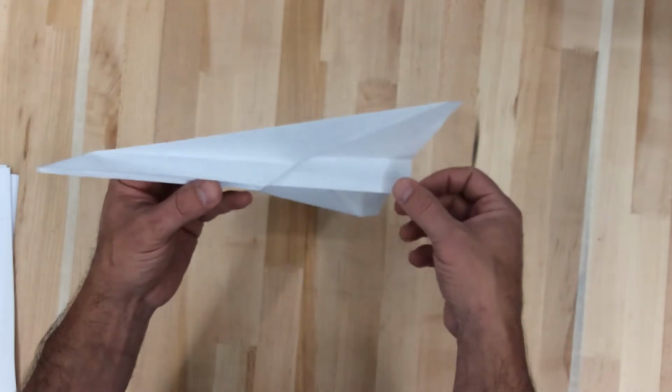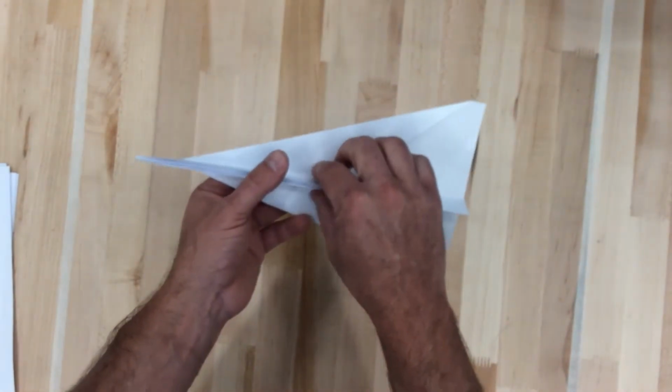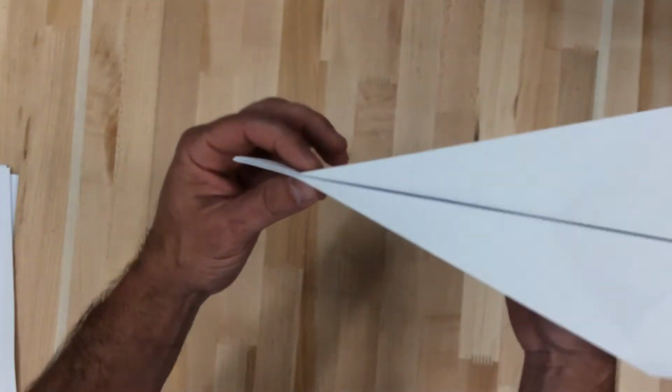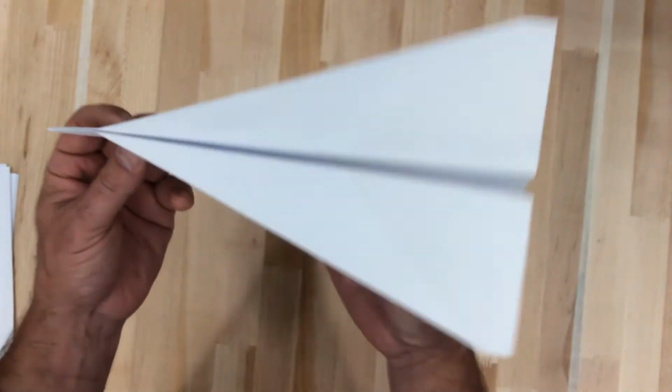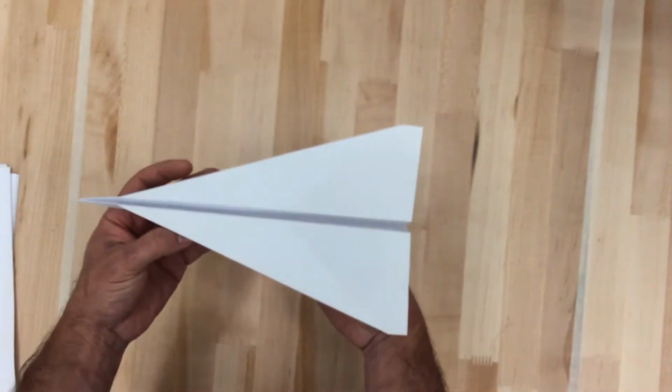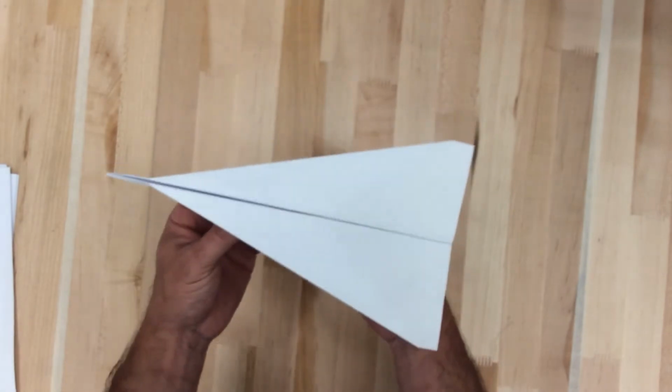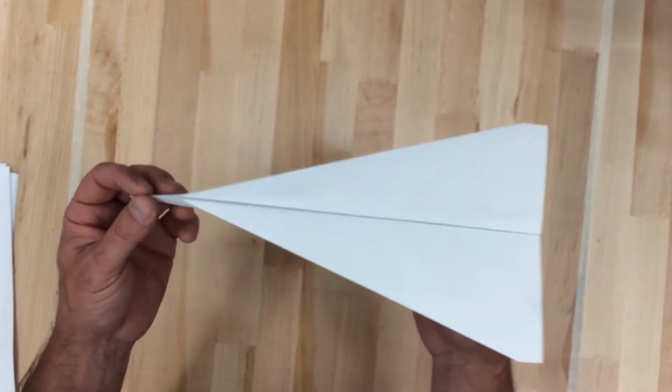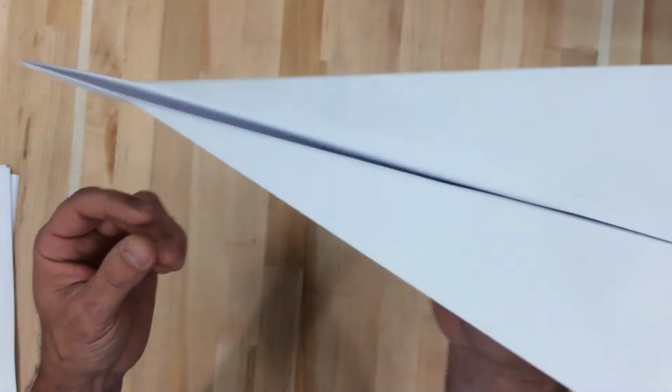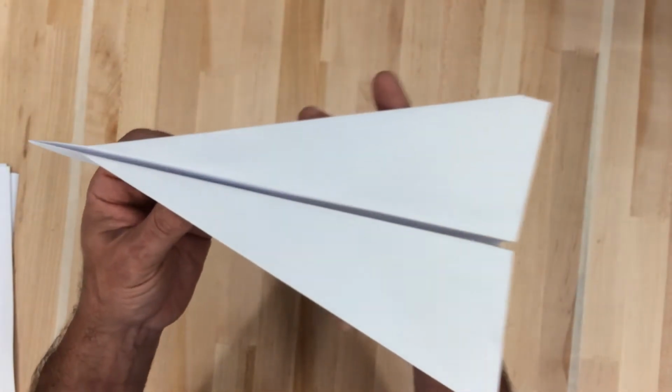Now, this is surface area. The amount of space that can catch wind would be like this area underneath the wings. So when this plane is falling, the wind will catch underneath and it'll fall slower. And that's actually really good for paper airplanes, because if you want to get further distance, you want it to be able to catch a hold of the wind and float down.